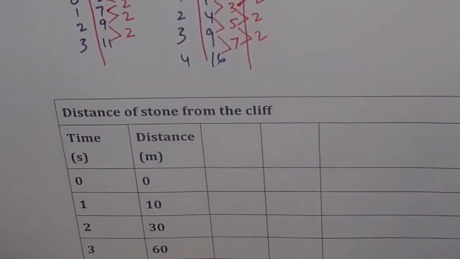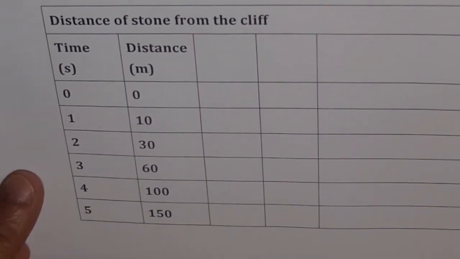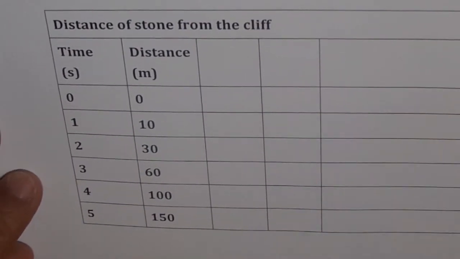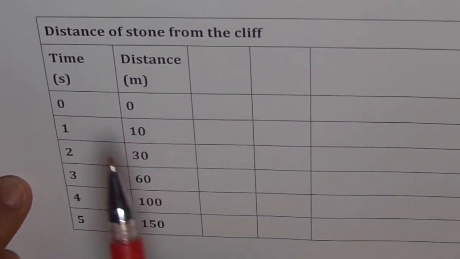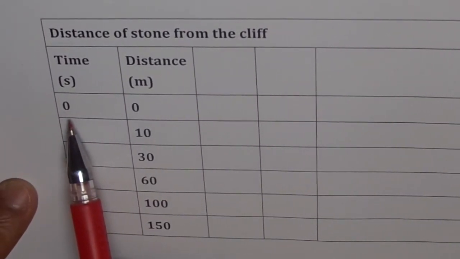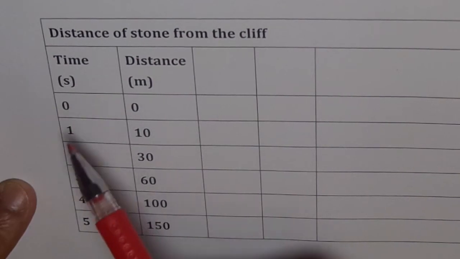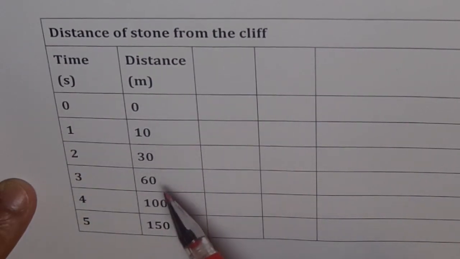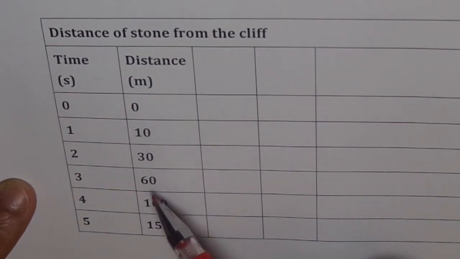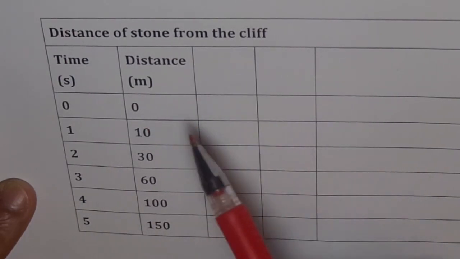Imagine you are standing on the top of a cliff, okay? And from there you throw a stone. At time t, when you just throw the stone, the distance from the top of the cliff is just 0, right? After every second, the distance increases. And these are your lengths after every second of time as the stone falls from the cliff.